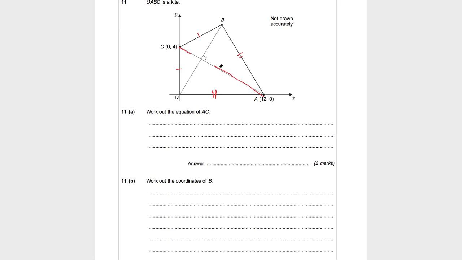So that's not too difficult. I've got the two coordinates here, so I can see that it's a line that has a gradient of change in y over change in x.